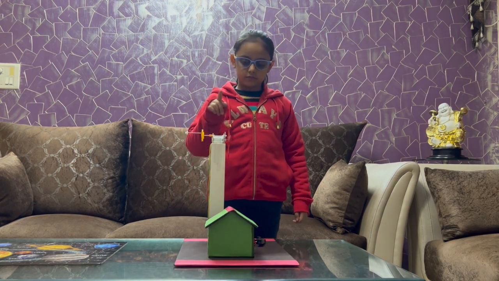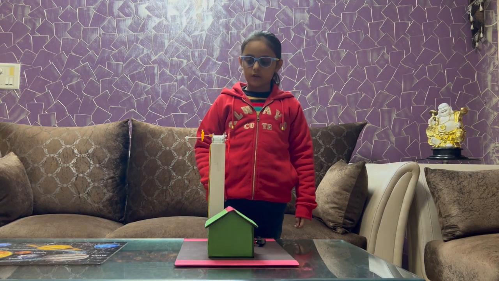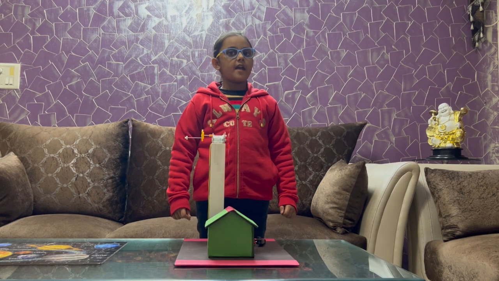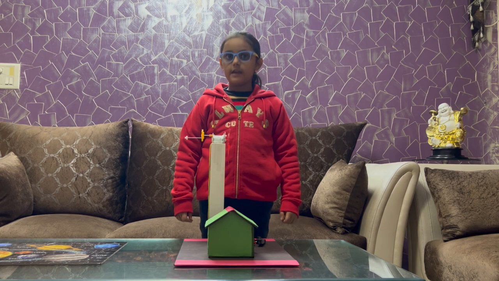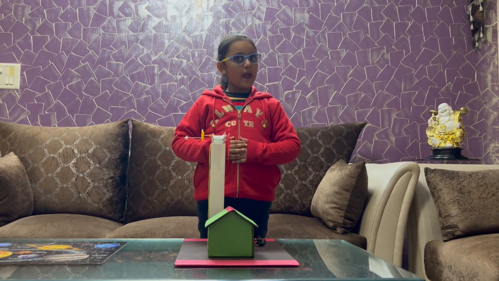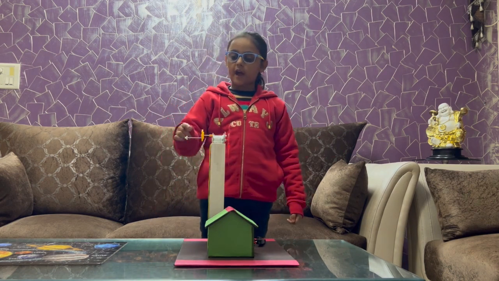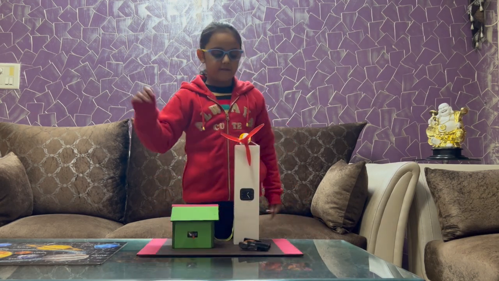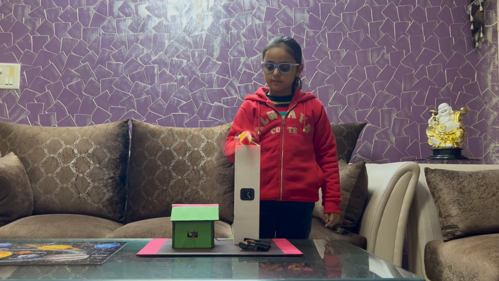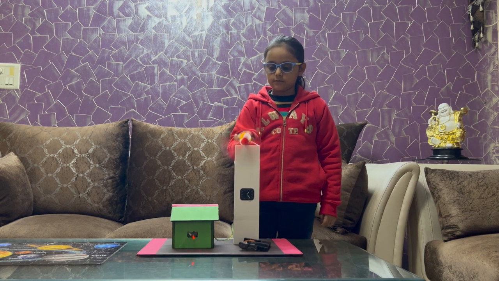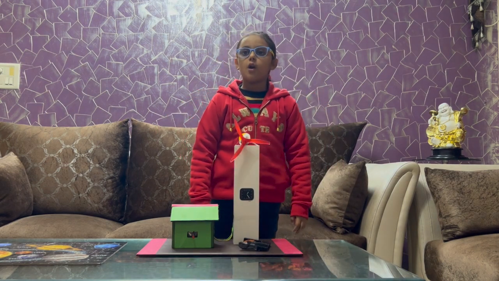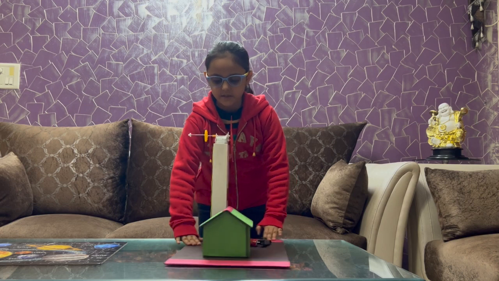Look, since there is no wind here, my fan will not rotate automatically. I have to rotate it with my hand. So for that I made this setup. Pay attention to this bulb. Look, the bulb lights up. Now let me tell you how it lights up.